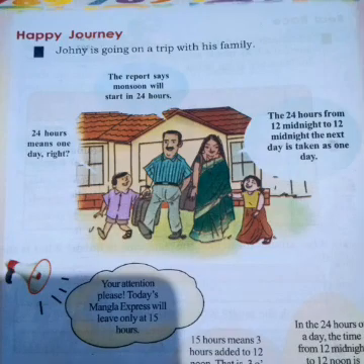Take your textbook, page number 30. Look at the heading, Happy Journey. Johnny is going on a trip with his family. Do you see Johnny's family here? Johnny's family includes Johnny, his wife, his son and his daughter. Now they are going for a trip. Let us listen to what they are talking about.